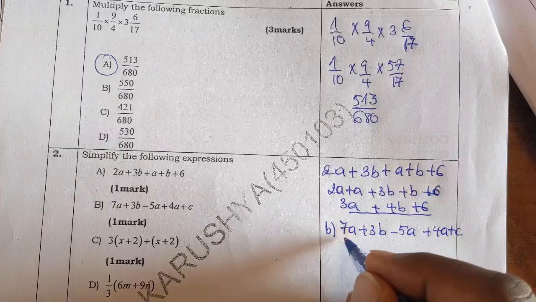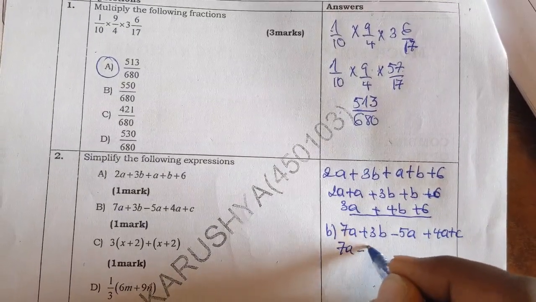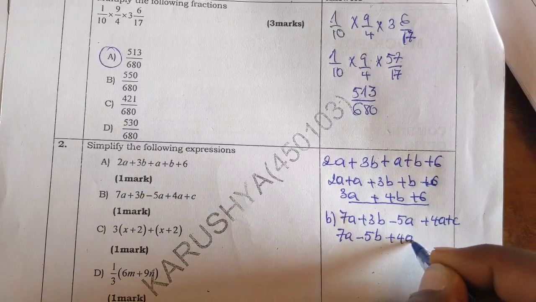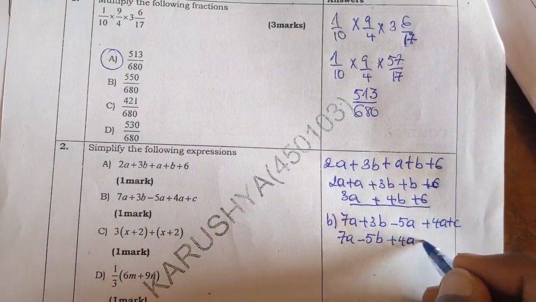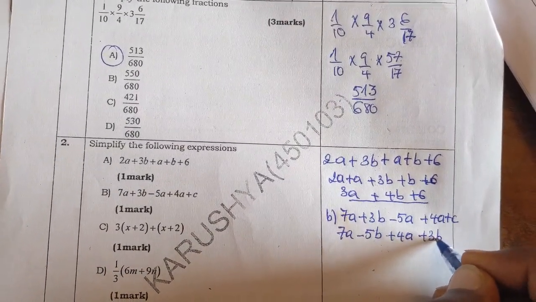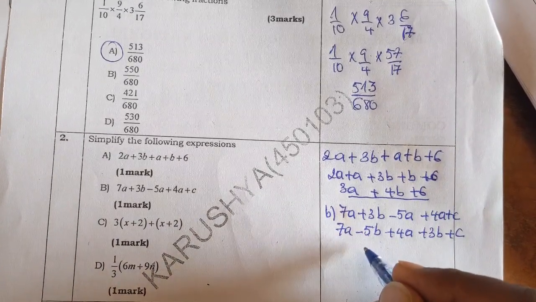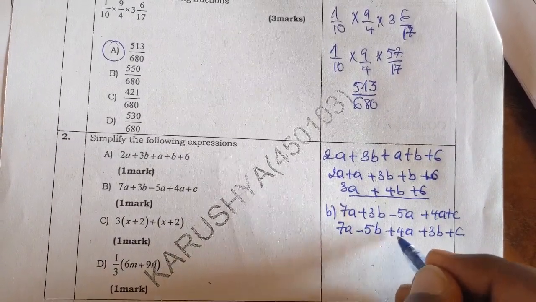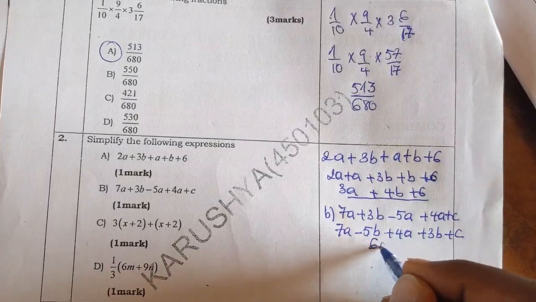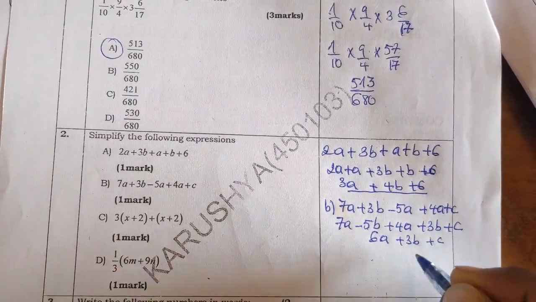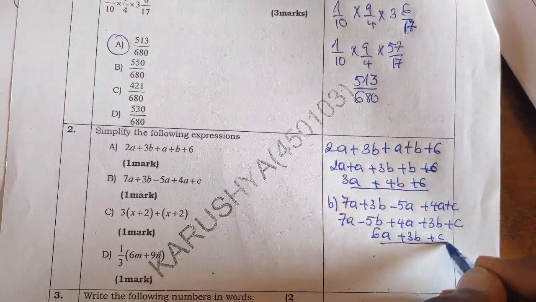Then it will become 7a minus 5a plus 4a, then plus 3b, then plus c. Then here once I subtract, it becomes 2a, then plus 4a will become 6a plus 3b, then plus c. Then the correct answer is this.